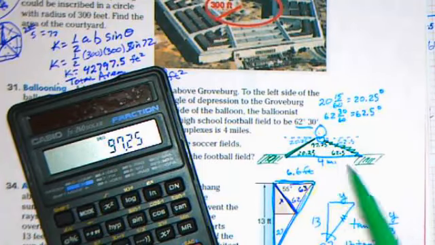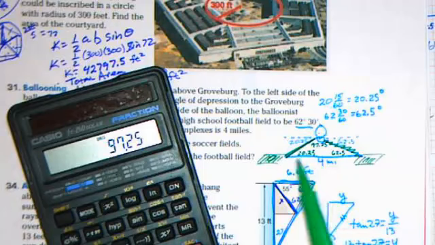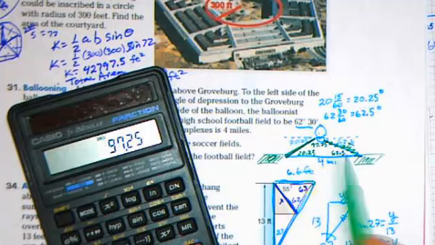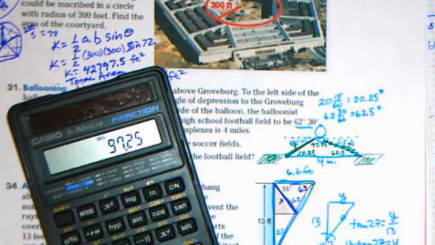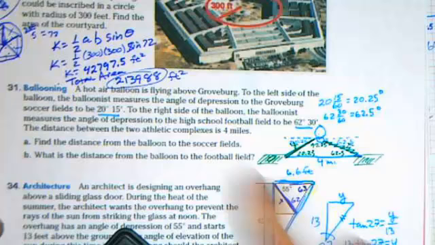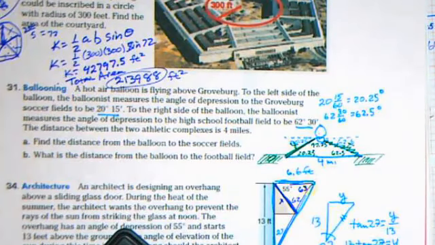Sine of 97.25 over 4 is equal to sine of 20.25 over, say, x, and that's also equal to sine of 62.5, say, over y. And you can finish it and find x and y. And it doesn't say anything about the distances or rounding. We're dealing with 4 miles here, so I would think you could probably just go for integer type distances, or maybe 1 decimal place. Okay, that's it for these. Let me know if you have any questions.